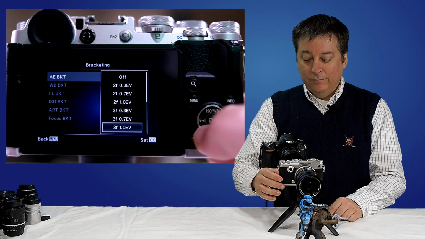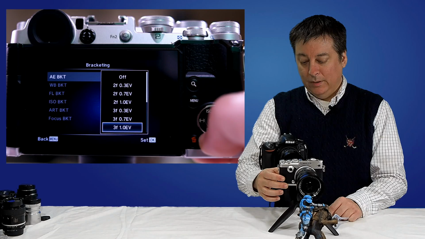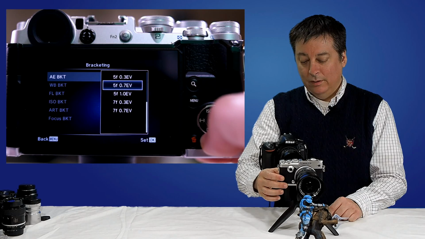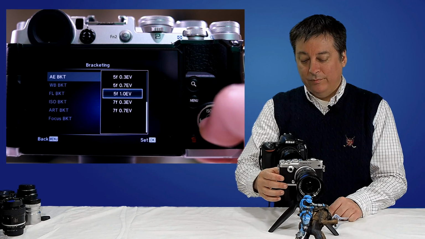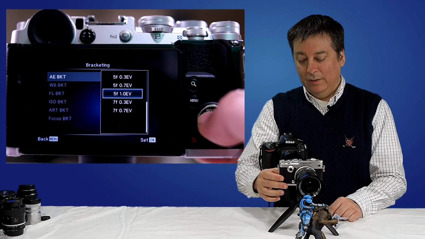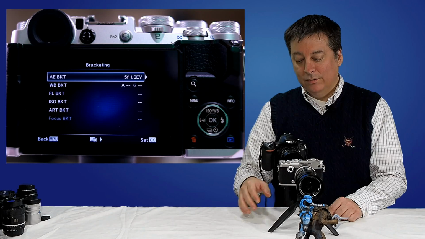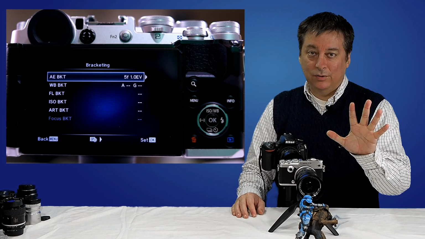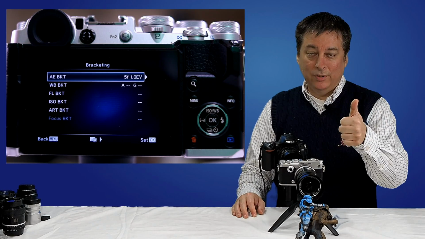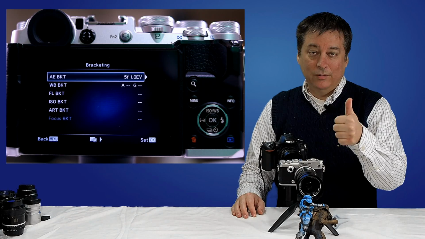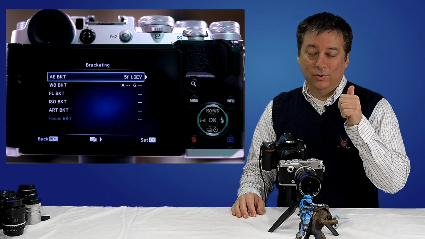There's a lot of choices here, but a lot of times I'll do a 5 frame 1 EV bracketing. Basically what that means is it's going to take 5 pictures. It's going to take 1 picture at the default exposure, whatever you left it at, whether you're shooting in manual or auto exposure.